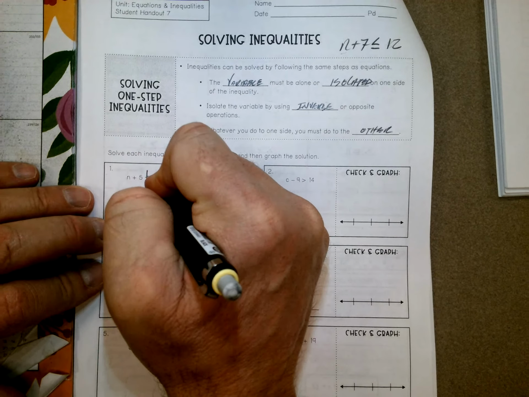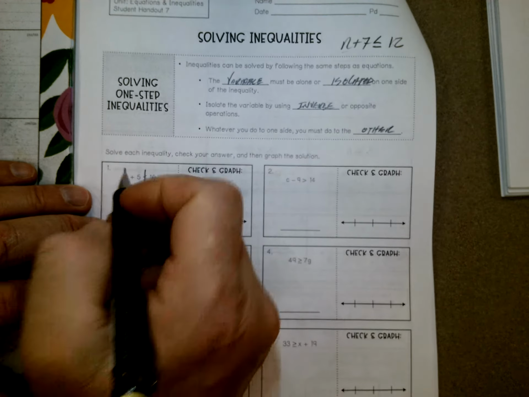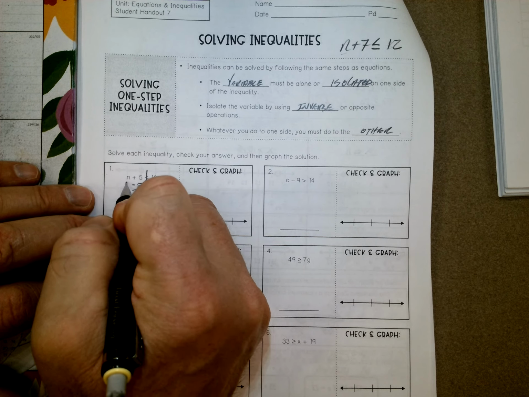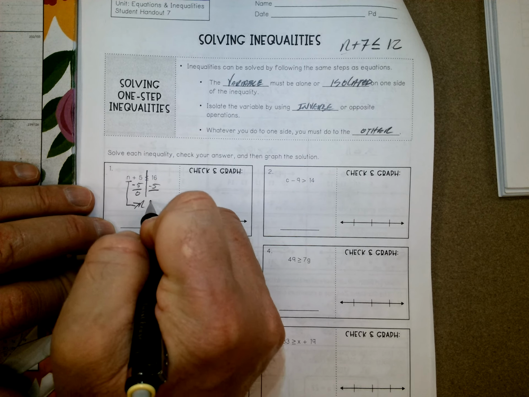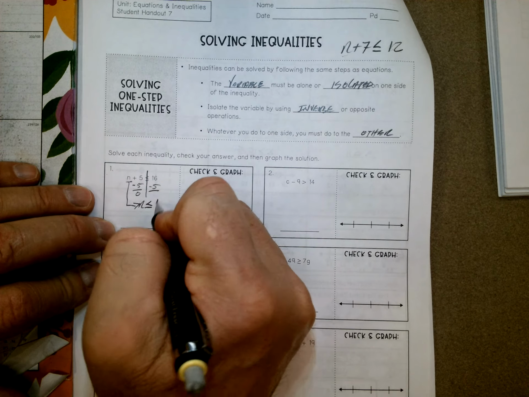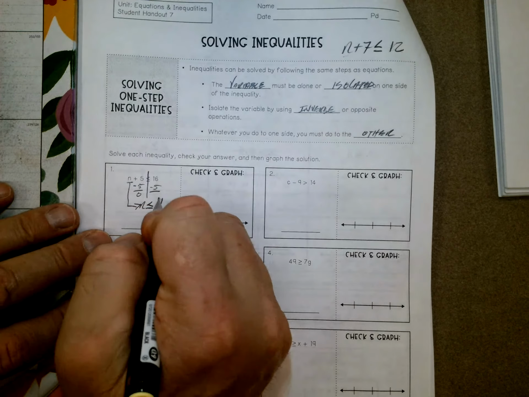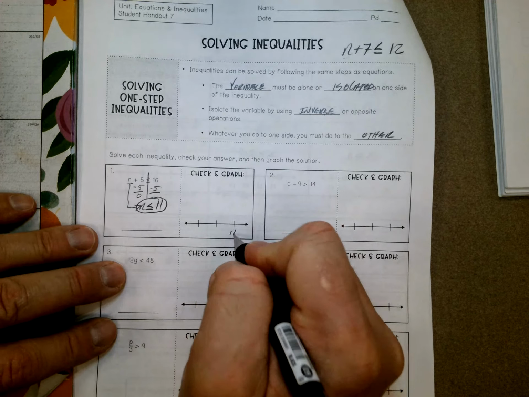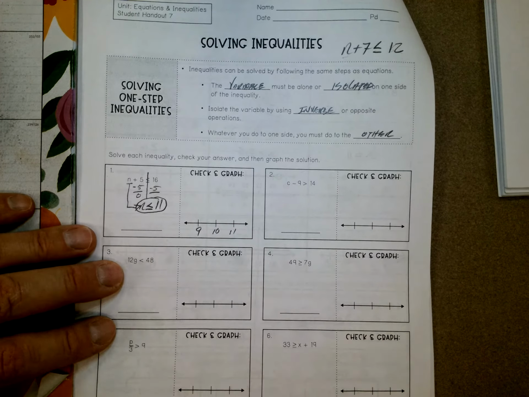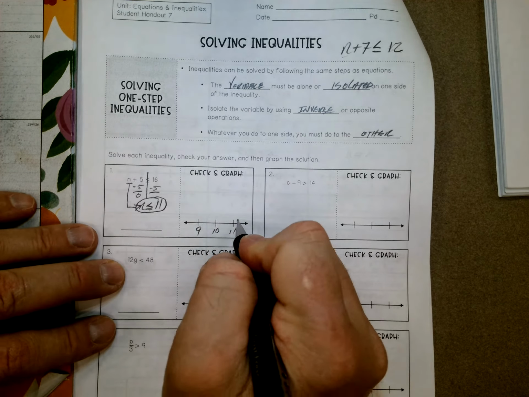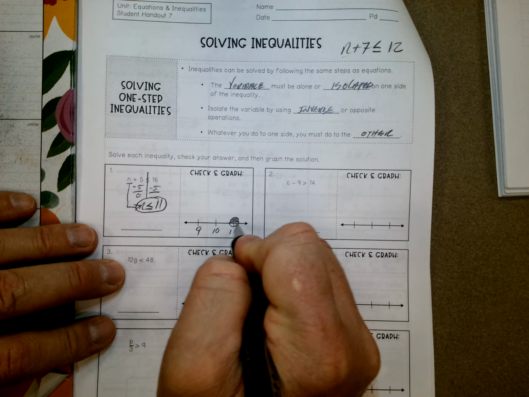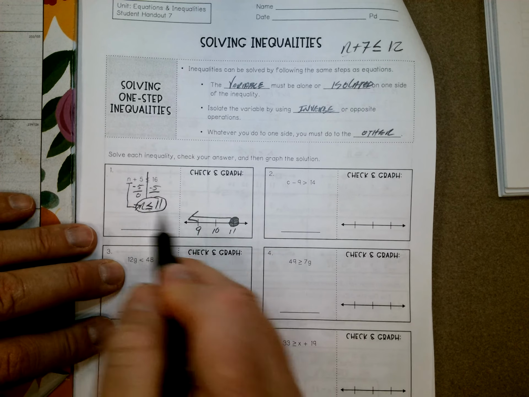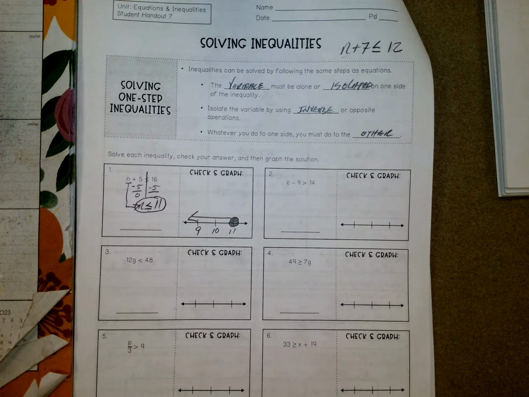So what I'm going to do is, first off, always balance beam, okay? The inverse of addition is subtraction, so we're going to subtract 5 from both sides. What's left here is n. n is less than or equal to 11. So I'm going to circle that answer. Now, what I'm going to do is go ahead and graph this. So here's 11, here's 10, here's 9. Since I have an equal to sign, I'm going to circle 11 and fill it in. And I'm going to draw the arrow this way because n is less than or equal to 11, right?